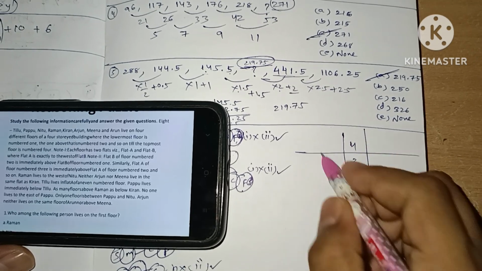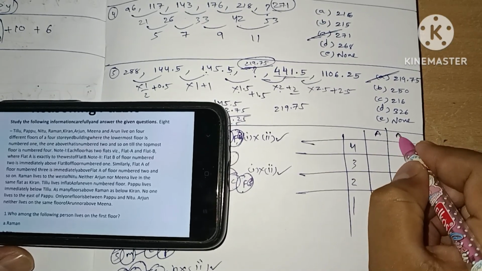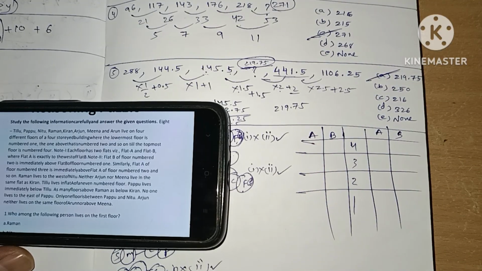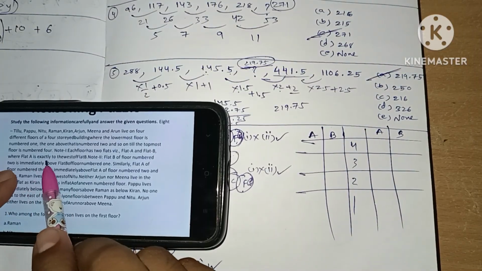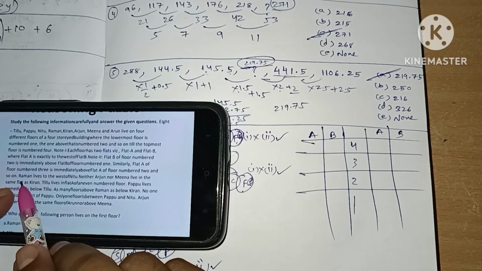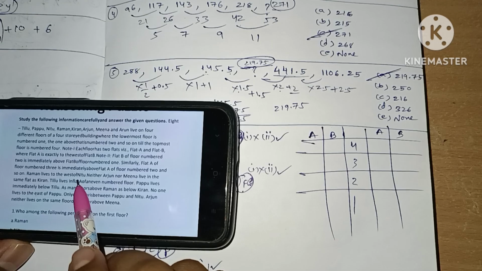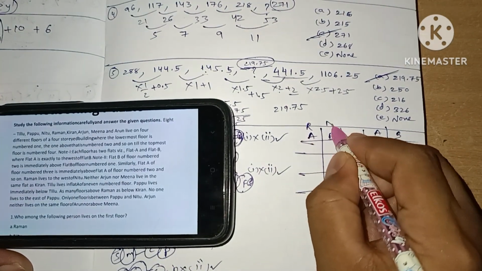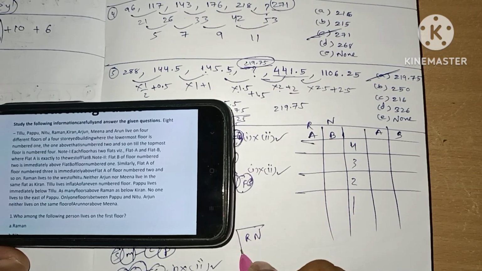We take only two possibilities for this one. Okay, A and B here. In this case, A and B here. Okay, now we need to note the statements. Okay, these are all statements. Raman lives to the west of Neetu. Raman lives to the west of Neetu means Raman lives in this floor, this flat, and Neetu lives in this flat, and both live on the same floor.